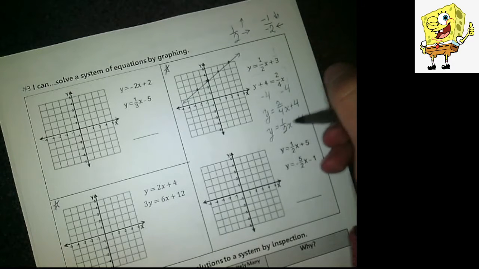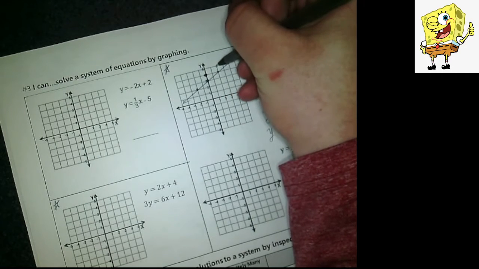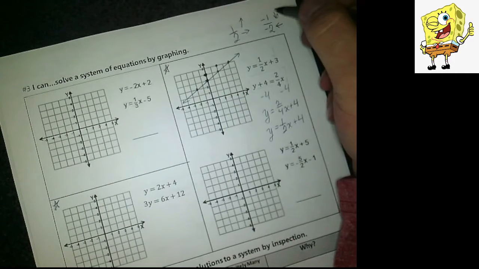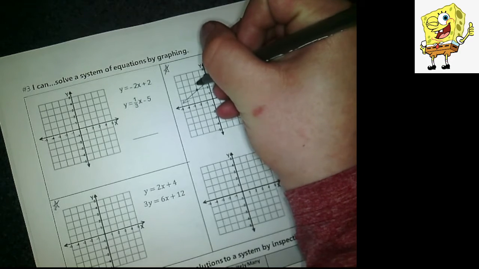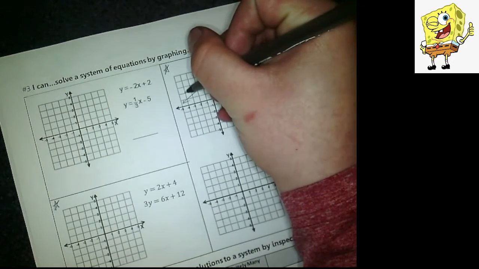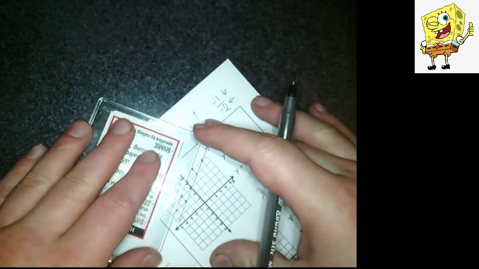Let's graph my second one. I have 1/2 x plus 4. All right, so my y-intercept is 4, I go up 1 to the right 2. And then again, I can also think about this as down 1 to the left 2. Then again, down 1 to the left 2. So let's go ahead and create that line.